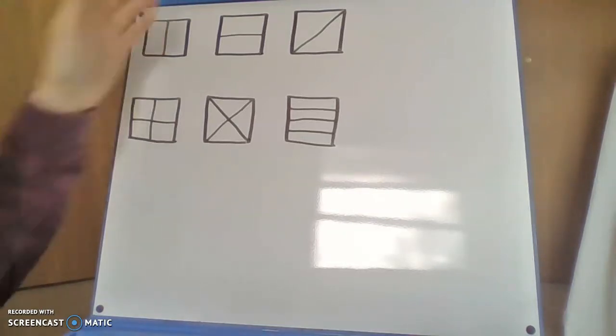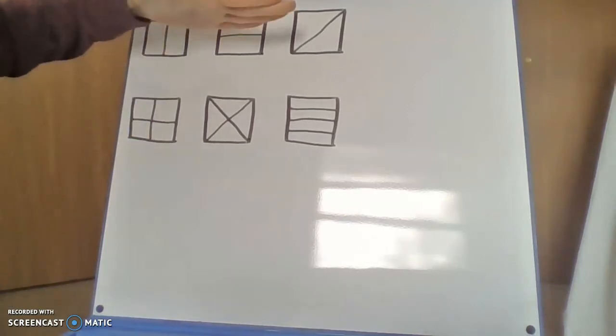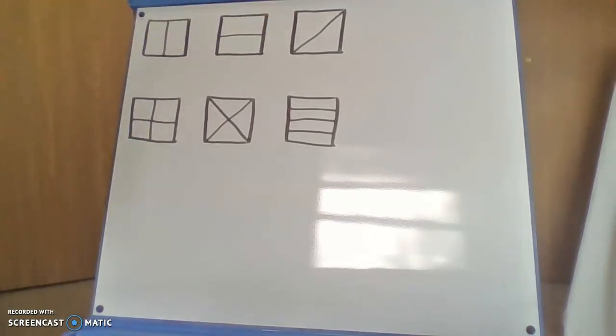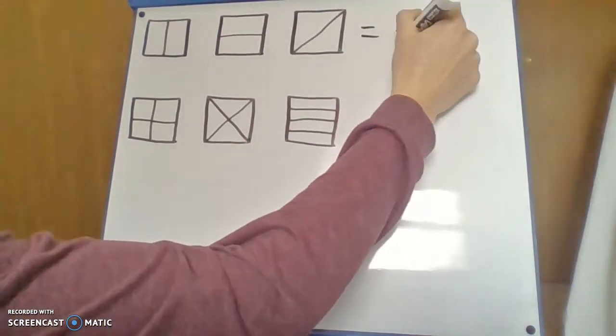So I split this equally, and that's 1/2. I split it horizontally, and that's 1/2. And then I split it diagonally, and that's still 1/2. So these all equal 1/2.